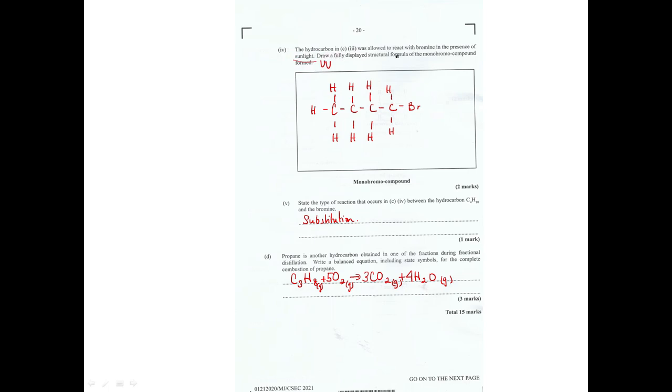So it says draw the fully displayed structural formula of the monobromo compound formed. So I put the bromine on carbon number 1. You could have put it on 2, 3, or 4. Doesn't matter. It's a monobromo compound. Okay, so they didn't tell us what carbon it would have been on. So this would have been your answer right here. Mono meaning one bromine atom.